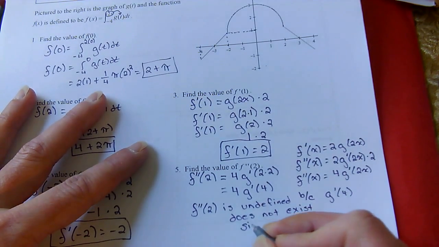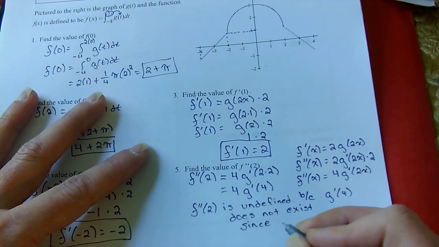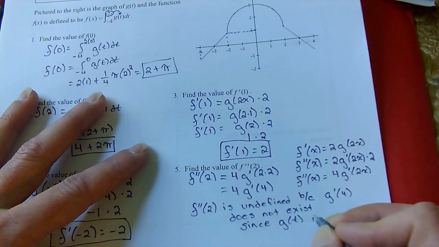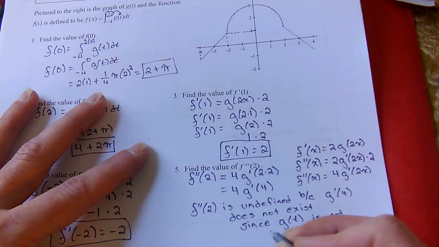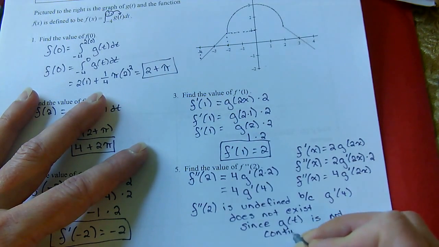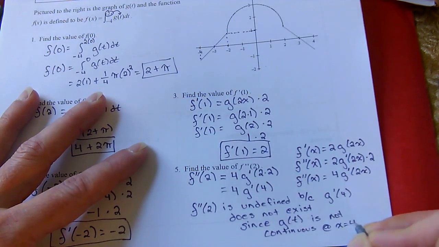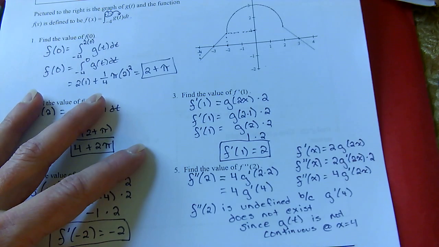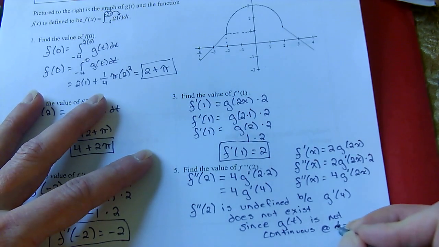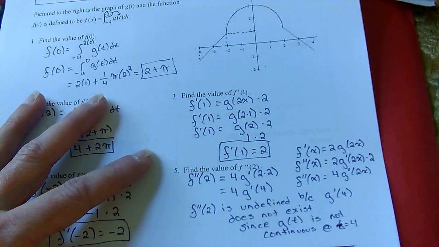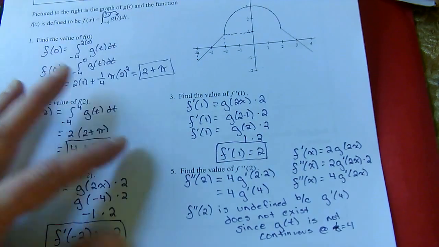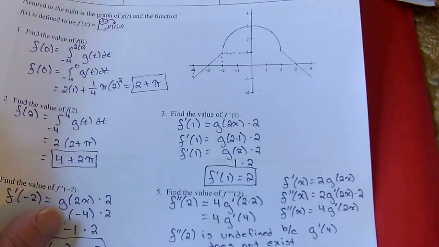And the reason we can't do that is g of t is not continuous at t equals 4. It just stops there. Let's do another example.